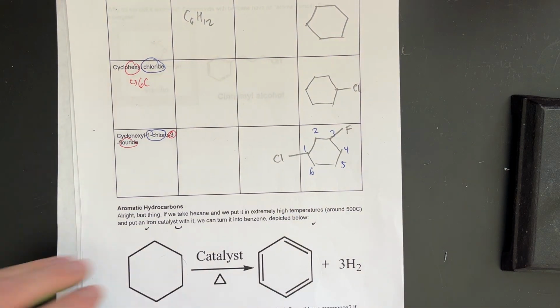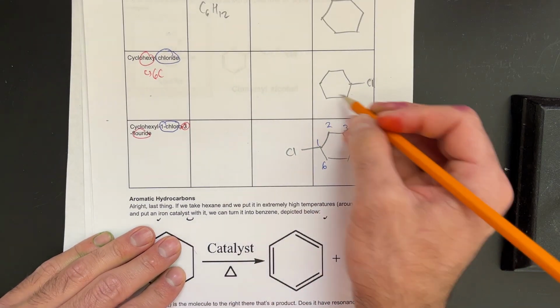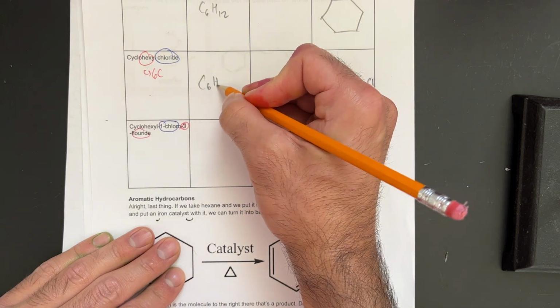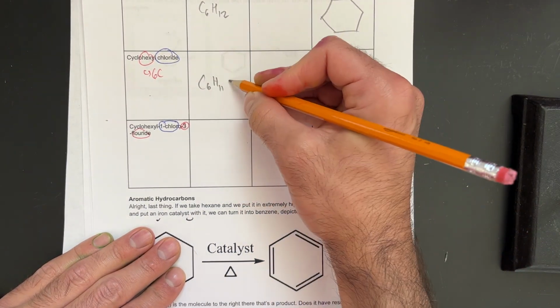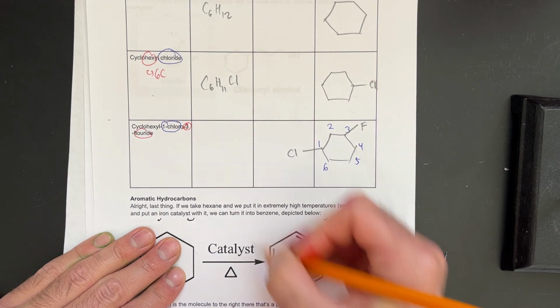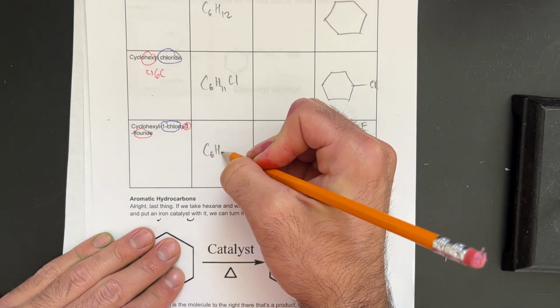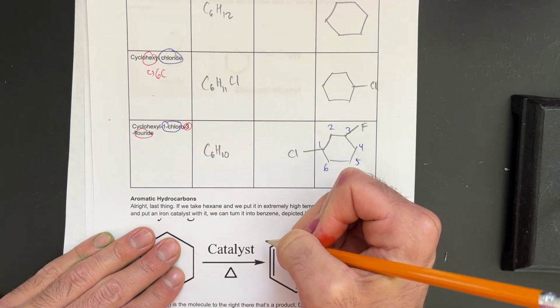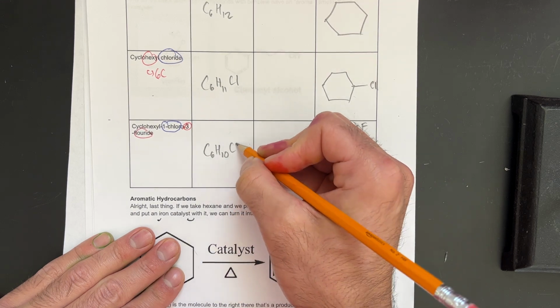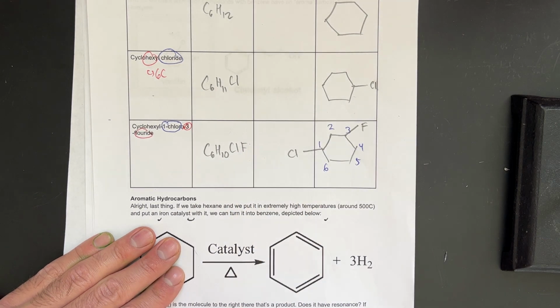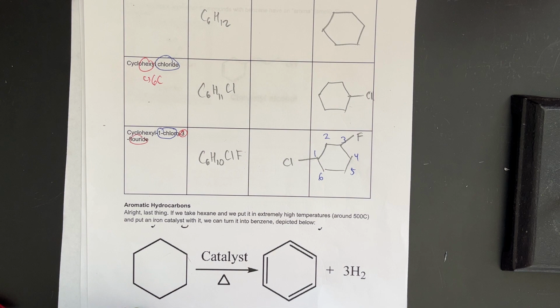Again, you could draw the Lewis structures. I think you guys get the point. The formula here is going to be C6H11 because we removed a hydrogen and replaced it with a chlorine. Here it's going to be C6H10 because we removed 2 hydrogens and replaced them with a chlorine and then a fluorine. And so that's its formula.